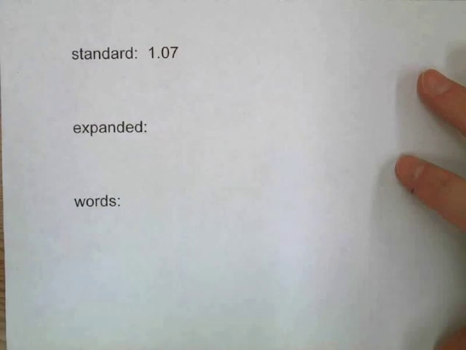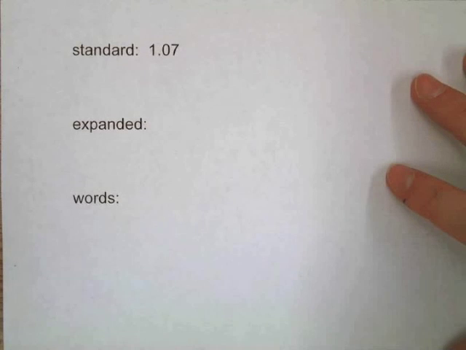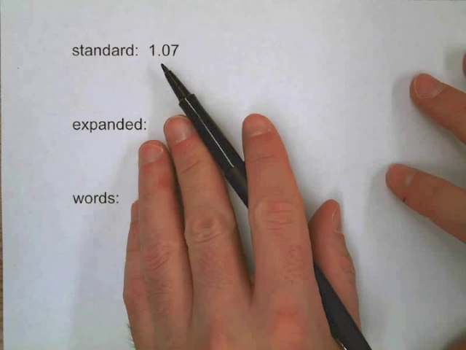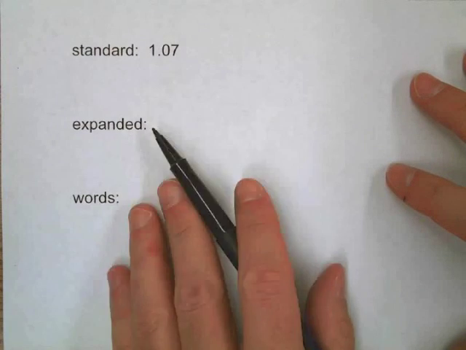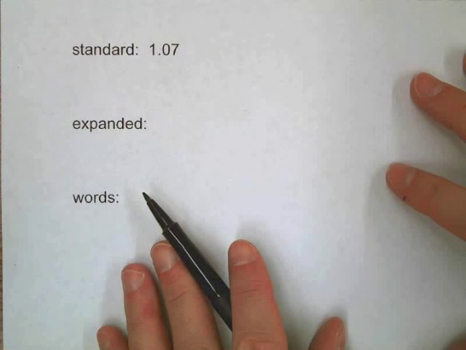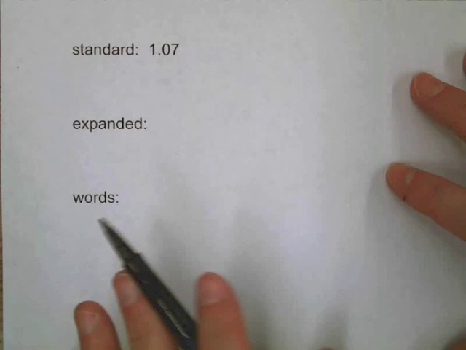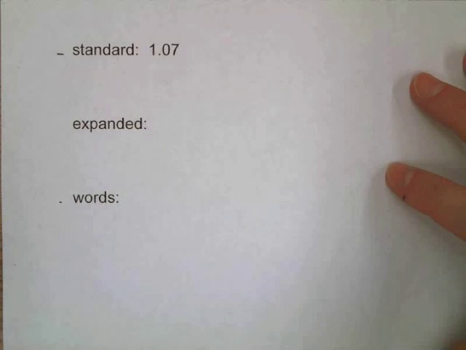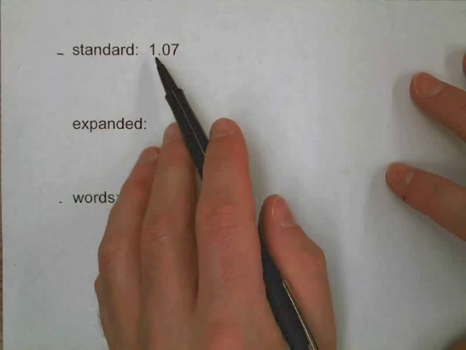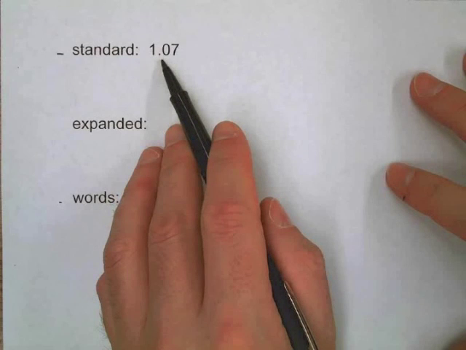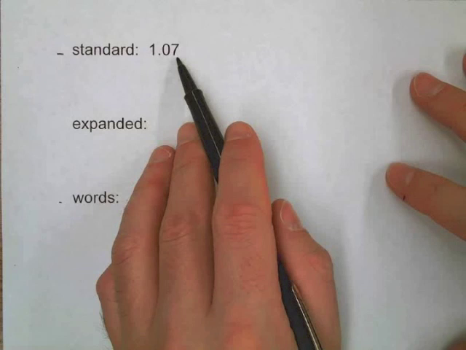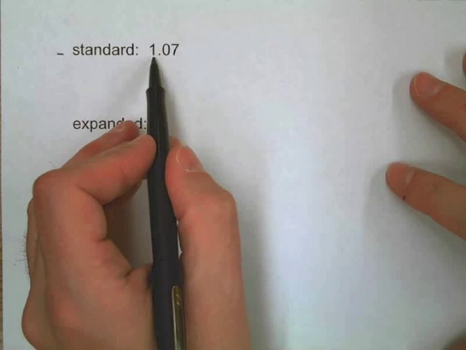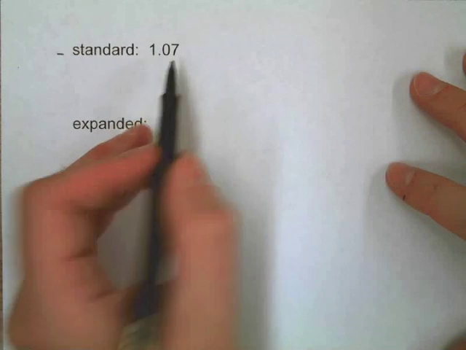So there's three different ways that we can write numbers. We have standard form, which is like this, just the number as we're used to seeing it. We have expanded form, and we can also write that number in words. How we say the number, how we say the standard and the words is exactly the same. So if I'm going to say this number right here, this is 1, decimal point is "and", 7 hundredths, because we have our tenths place, our hundredths place, so we have 1 and 7 hundredths.